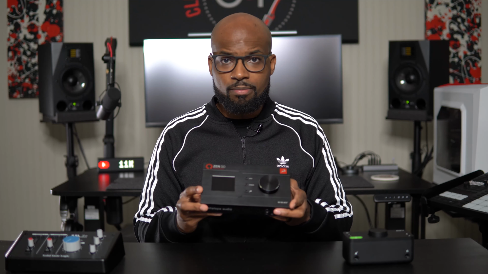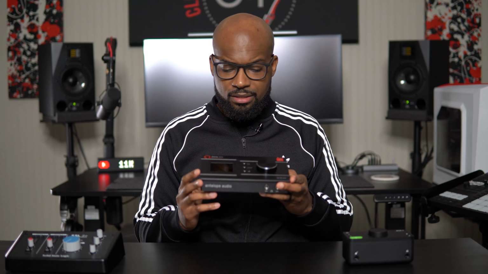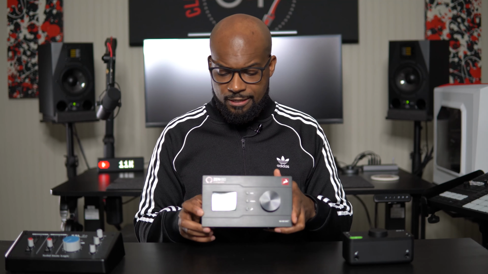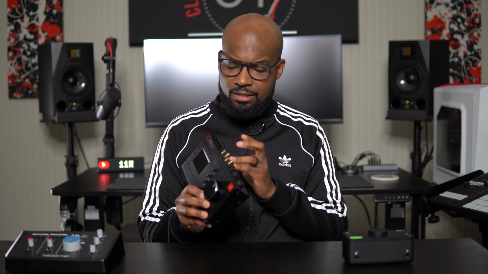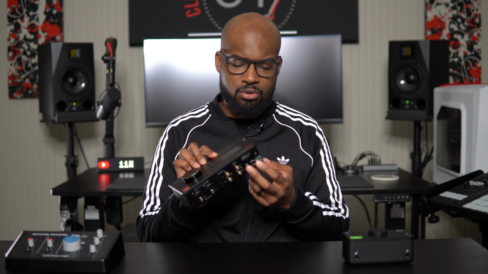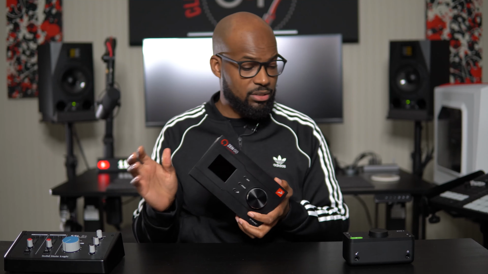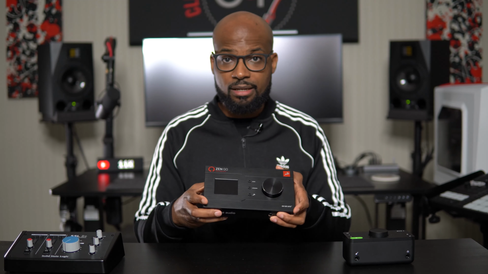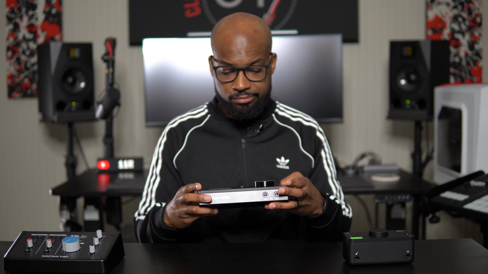The ZenGo has loopback capabilities, DSP for real-time processing, and it also has a reverse charge capability. So you have another USB-C port for that, which these other ones don't have. That's pretty cool, and it helps this one stand out too.